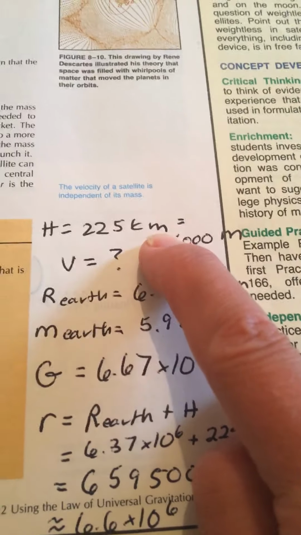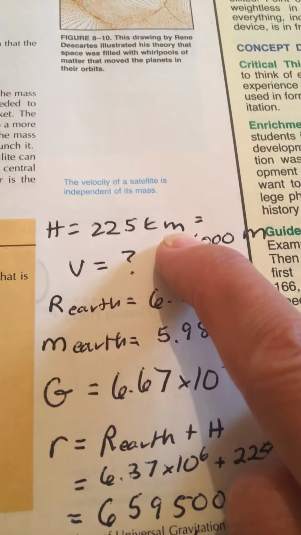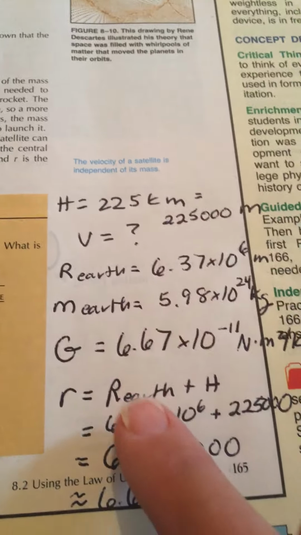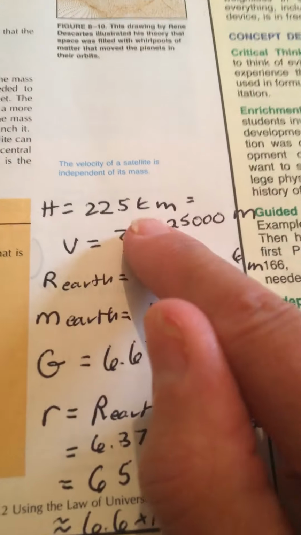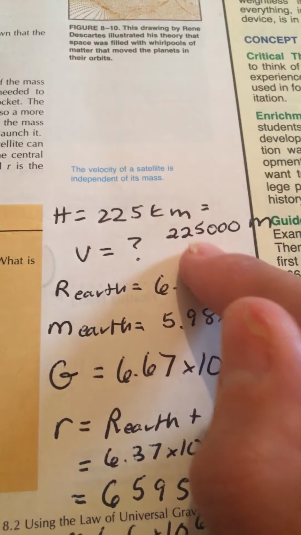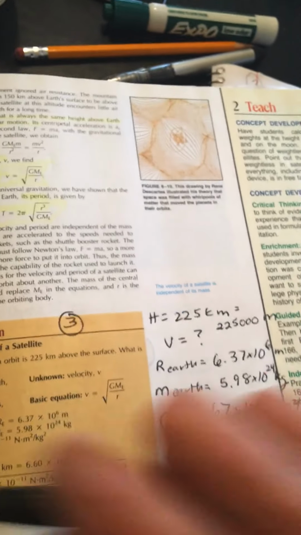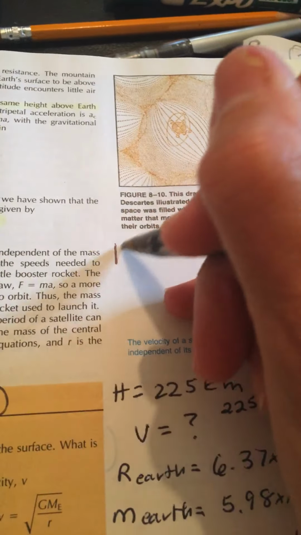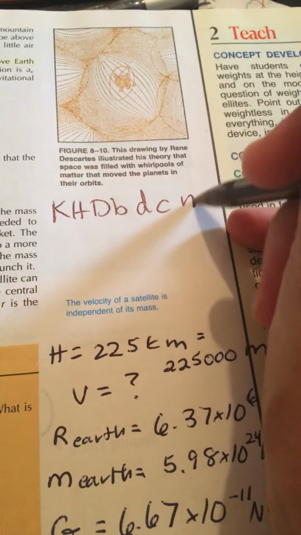But always watch out for these little trip-ups they give you. The height was in kilometers, but the radius of the Earth was in meters. So the first thing I need to do is change these kilometers to meters, and you do that by multiplying by 1,000. You can remember it by, let's see if I've got a little room here, King Henry's daughter bakes delicious chocolate muffins.